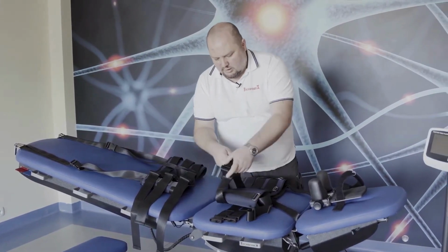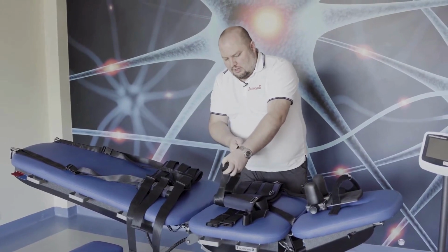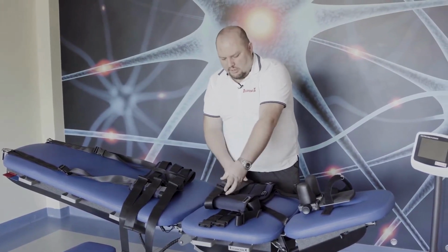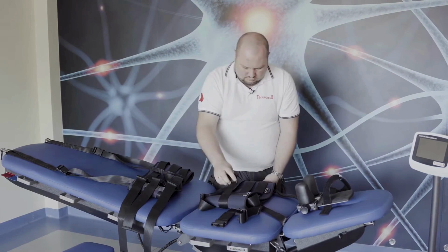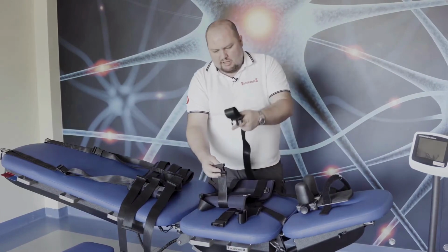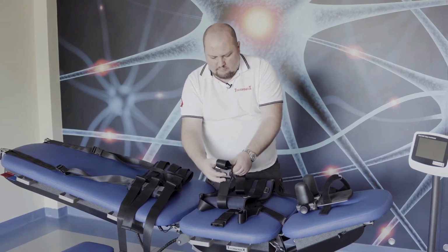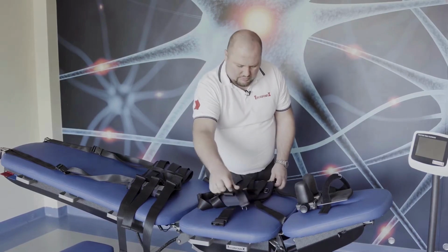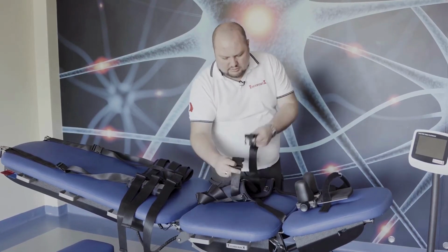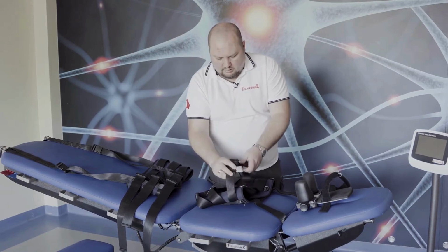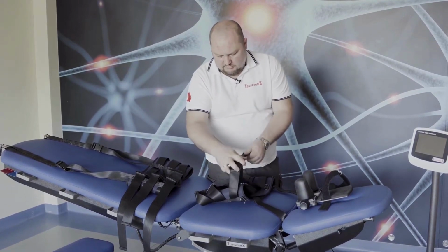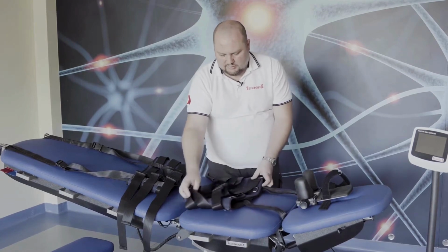We must tense the lower 2 strips, but the third one may be left loose. It's better to close all three of them, but not necessarily to make it very tight.